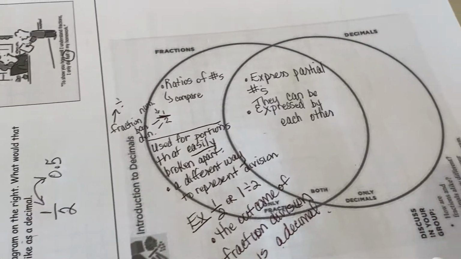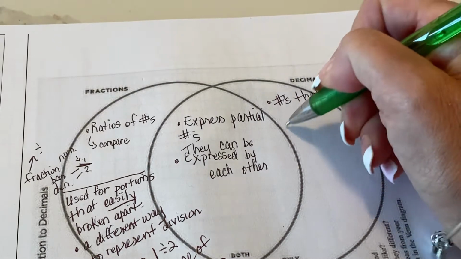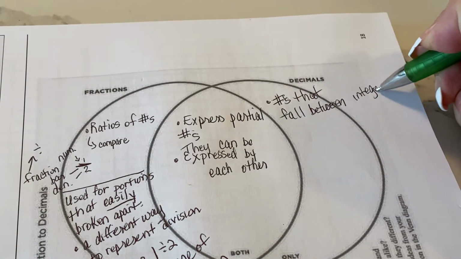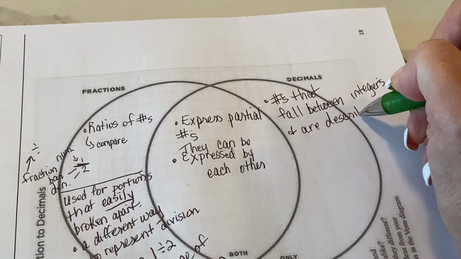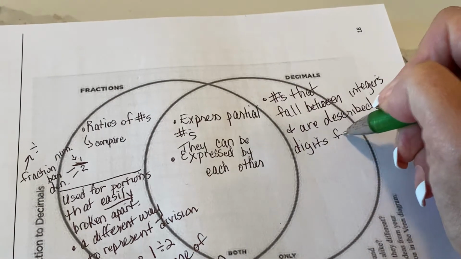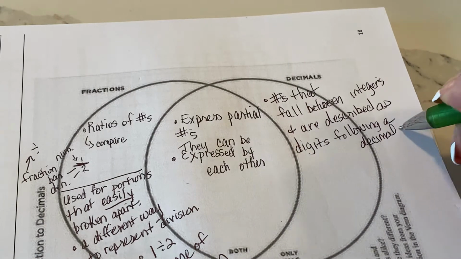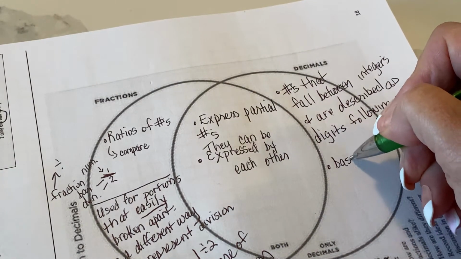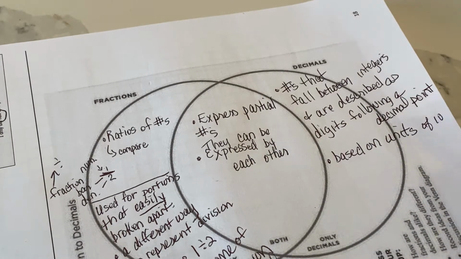Okay, let's look at a decimal. What is a decimal? Decimals are numbers that fall between integers, and are described as digits following a decimal point. And that little point, boys and girls, is called not a dot, it's called a decimal point. Also, decimals are based on units of 10. In other words, that's each of the place value, units of 10. It's based on their place value.